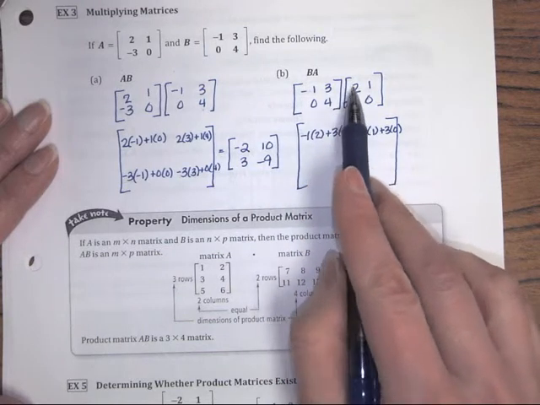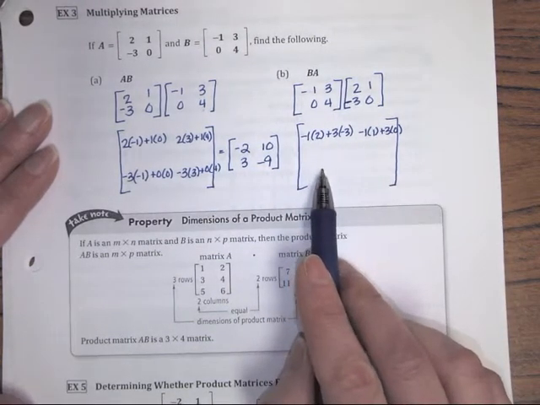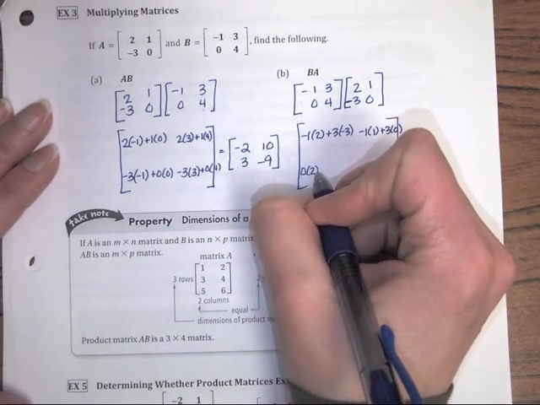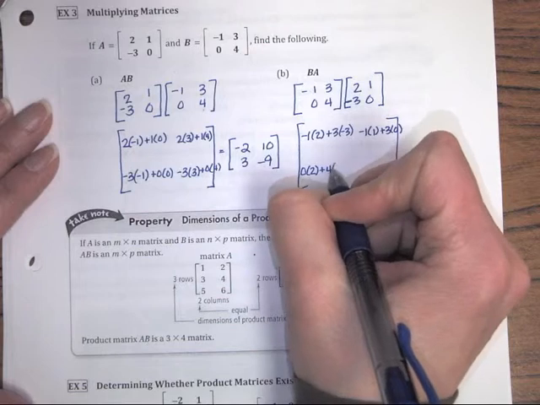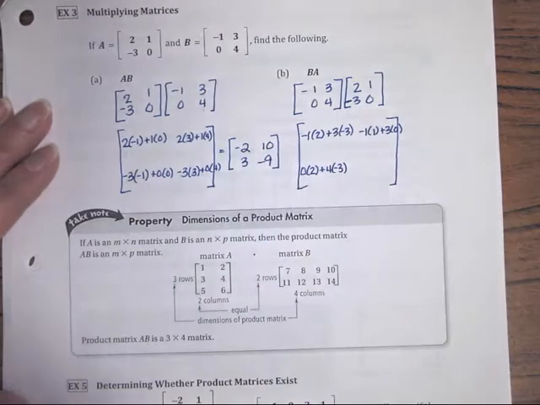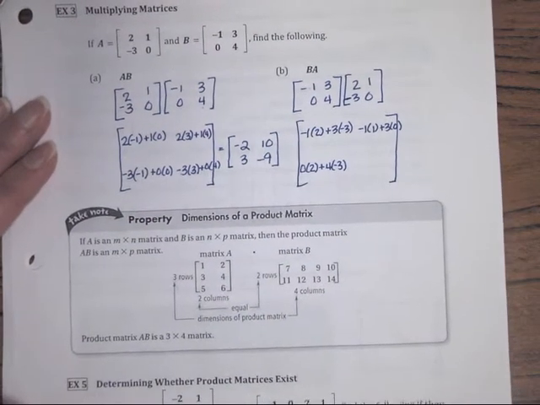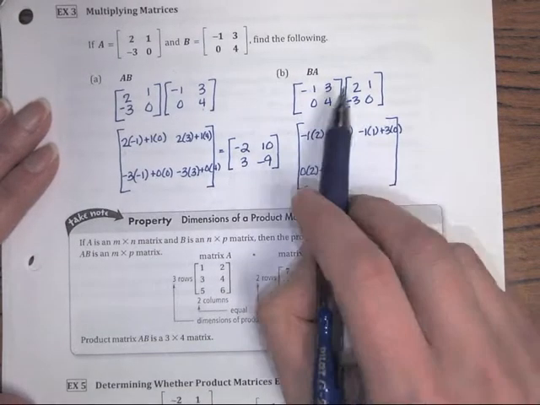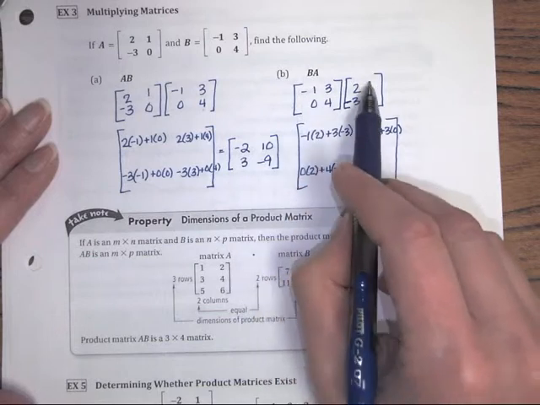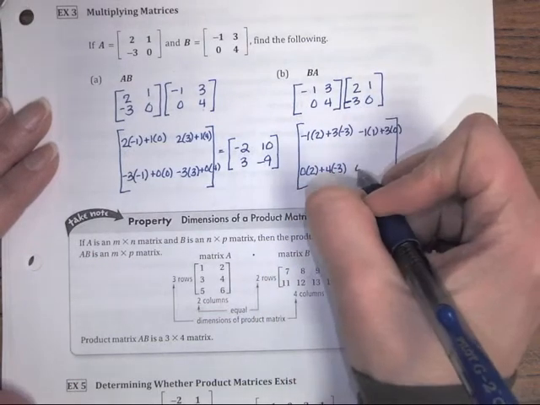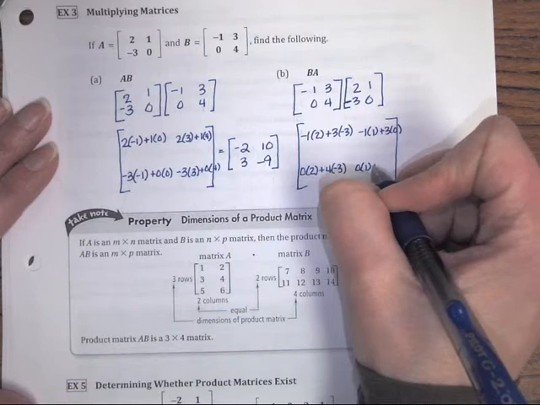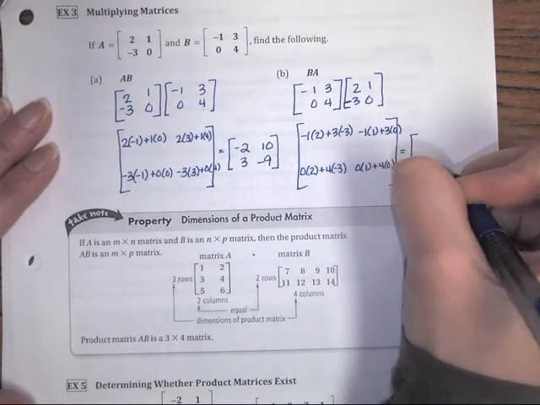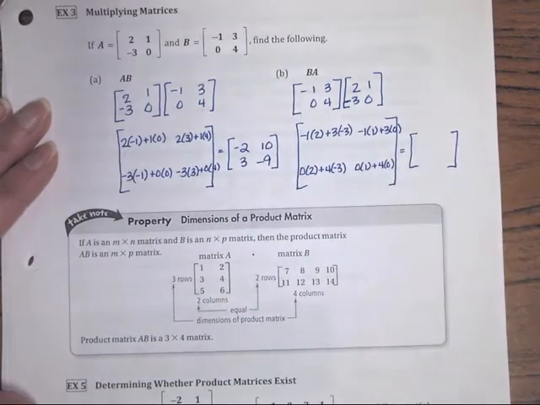Second row, first column gives you the second row, first column answer. So this is 0 times 2 plus 4 times negative 3. And the last one is second row, second column. Take the second row times the second column. So this is 0 times 1 plus 4 times 0. And we just need to do our calculation here. We're going to get ourselves an answer.